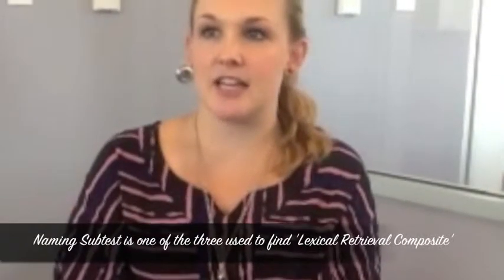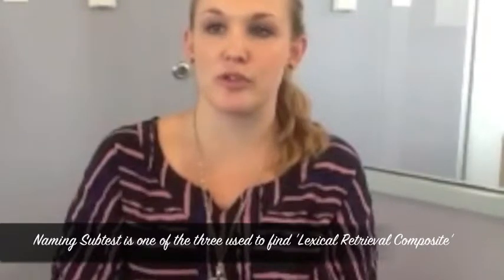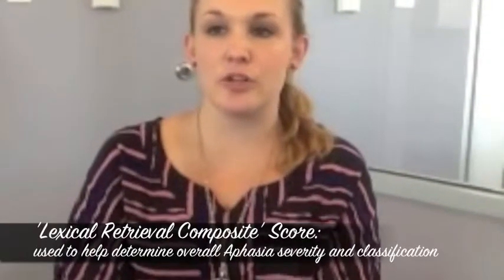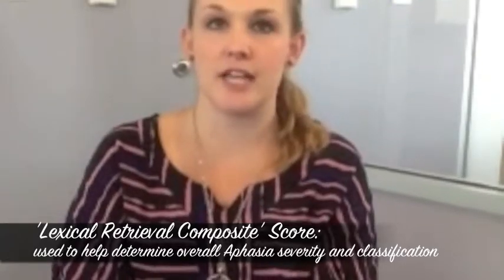All verbal responses are recorded verbatim and scored according to the 0 to 3 scale as previously addressed, with an N recorded for no response. This naming subtest score is one of the 3 subtest scores that are added together to make up the lexical retrieval composite score. The lexical retrieval composite score is used to help determine the overall aphasia severity and classification.